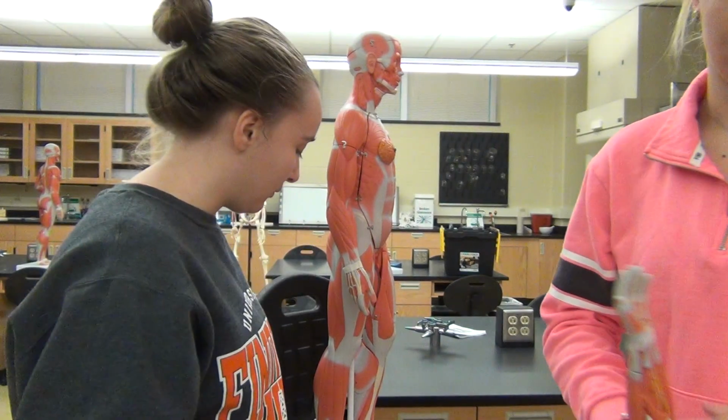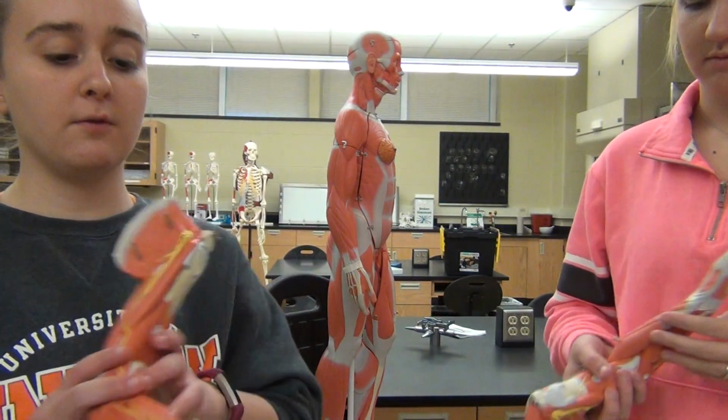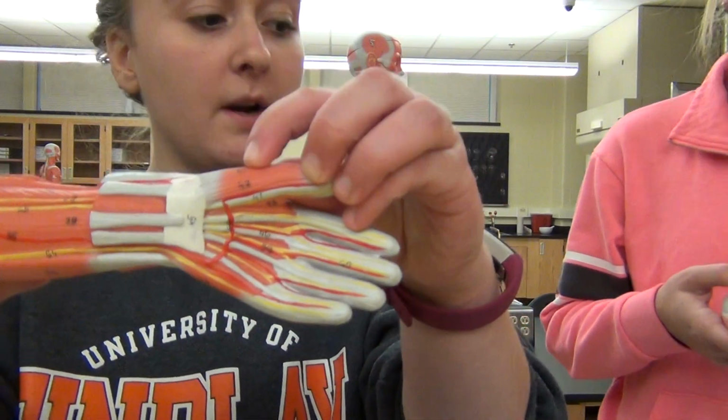Next is the abductor pollicis brevis, which is number 41 in the hand right here. Its origin is the flexor retinaculum and nearby carpals, and the insertion is the lateral base of the thumb's proximal phalanx, and the action is it abducts the thumb.